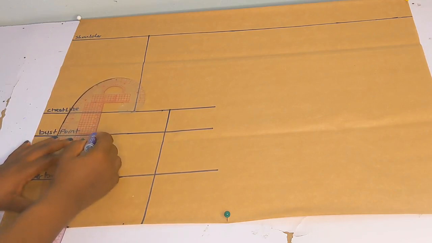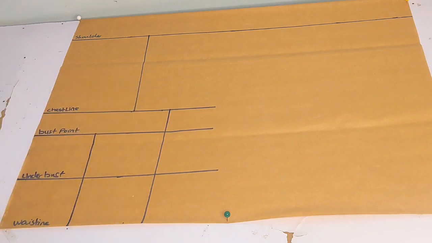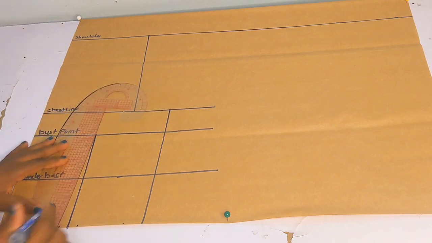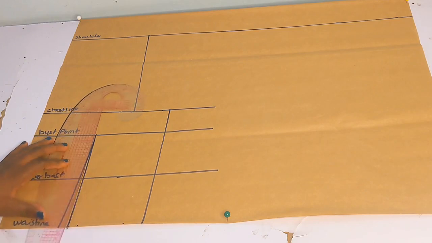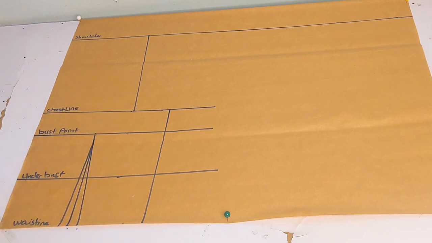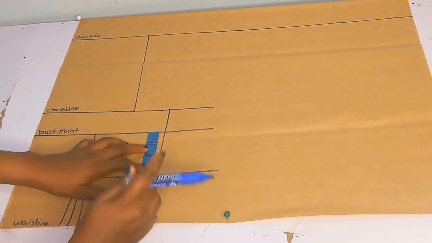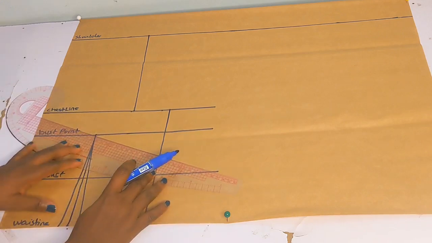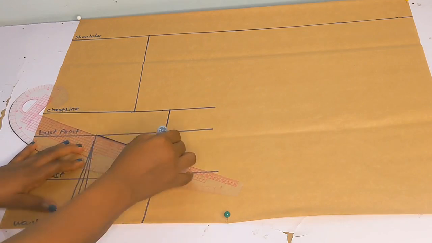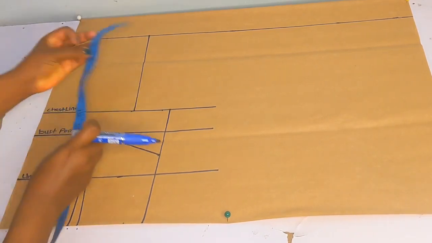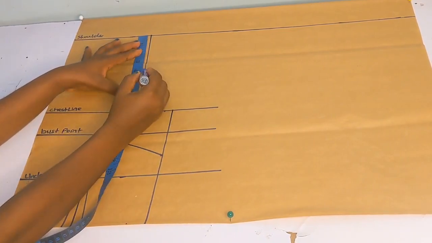So you're going to be connecting that point to the bust point. You can also go ahead to measure the bust bar measurement on the client. You can see I'm just removing my dart allowance, which I did half inches on both sides. Once you're done with that, you want to go ahead to mark something that is called the bust bar measurement. You're going to come down from the bust point 2 inches and connect it to the bust point like that. So that is for the bust dart.